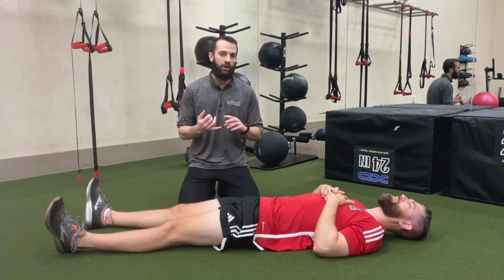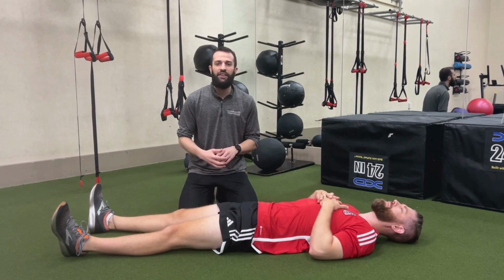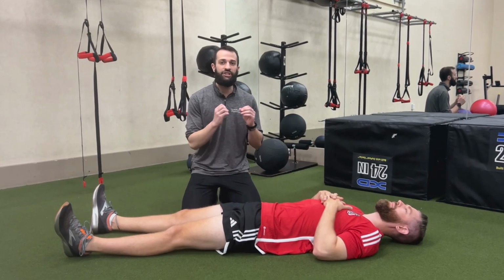And we're going to cover that in our next video, how to actually manage this issue on a grade 1 strain. Now, when we talk grade 2 and 3, those are our more intense injuries. These typically come with a lot more bruising, a lot more swelling. You might feel the divot in your quad. These are the ones that we're more concerned about and want you to see someone about.